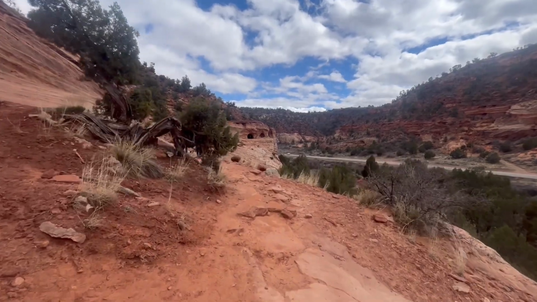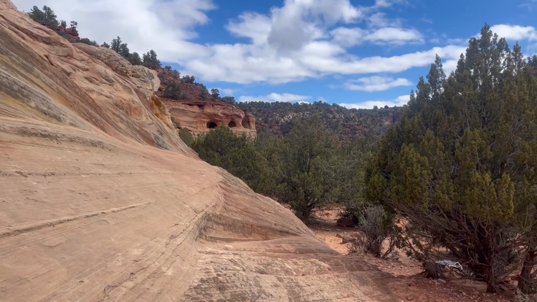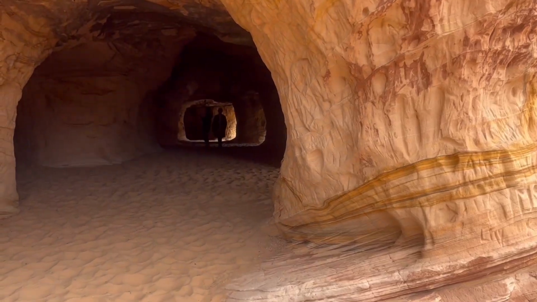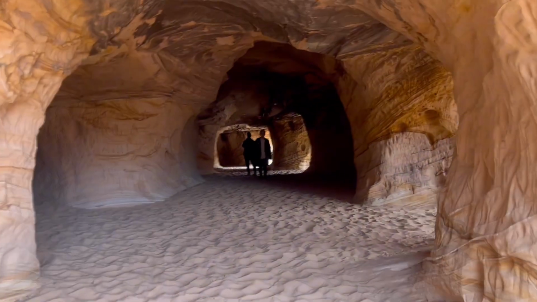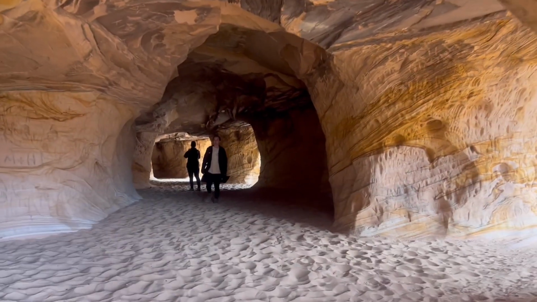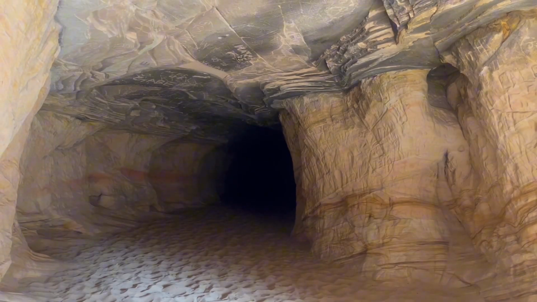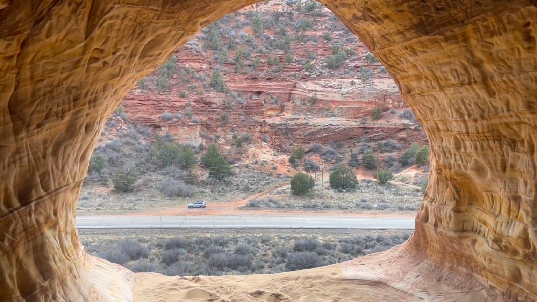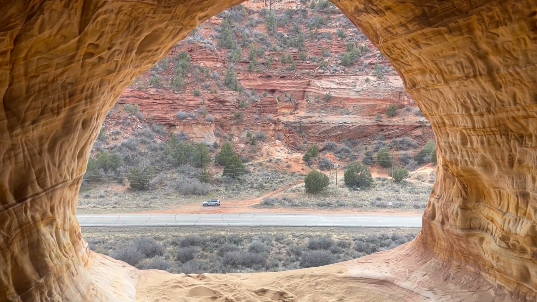After lunch, we decided to stop at the sand caves. Despite its name, this is not a natural cave. What you see here are the remnants of sandstone mining that happened in the 1900s. This sandstone was used to make molds to cast iron because of its high melting temperature. It was also used in glass making.